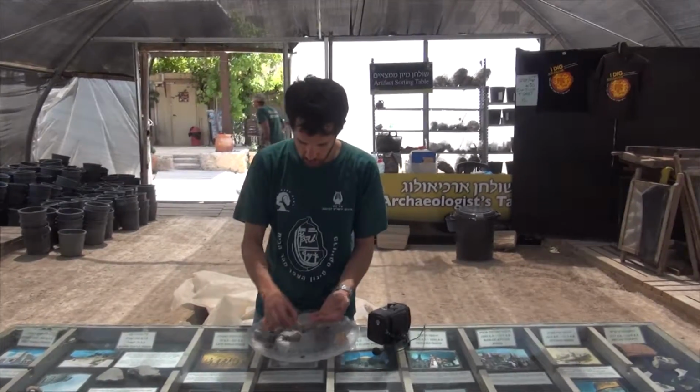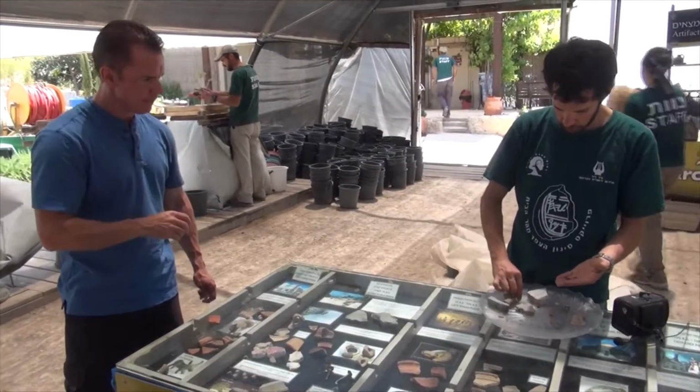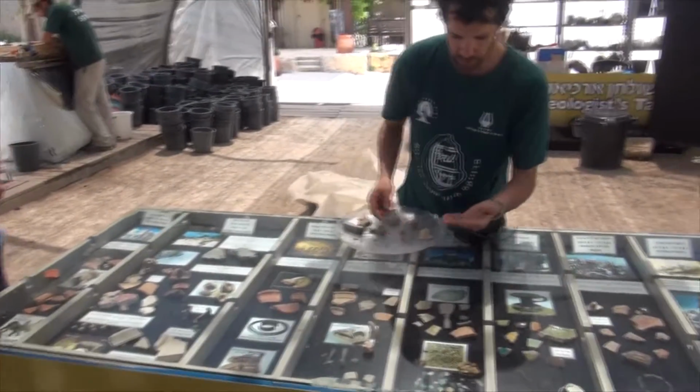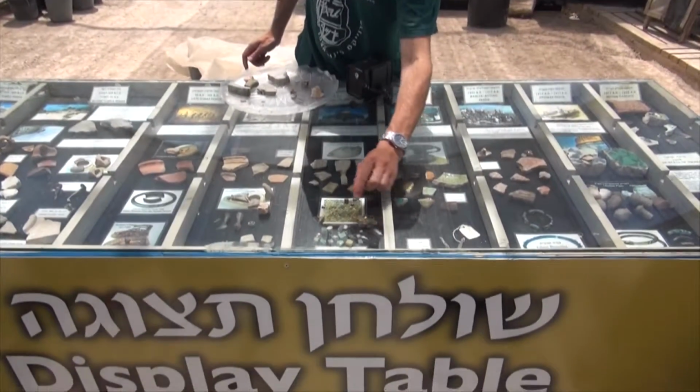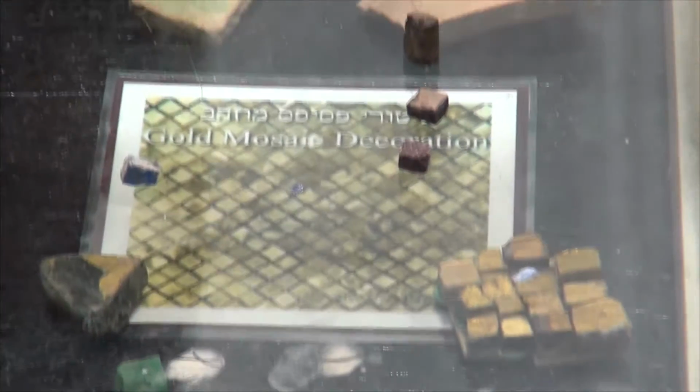And then there are little ones. I don't know if you found any, these colorful ones, which are part of wall mosaic tiles. Like these were on the early mosques. And these have some little gold plating on them, similar to those over there. So that's from the early Muslim period.